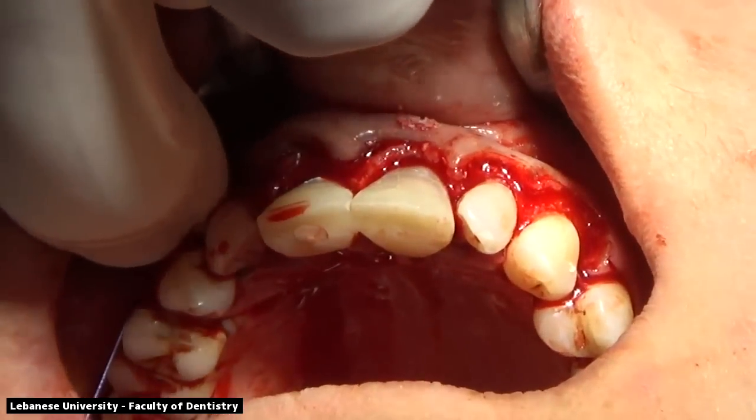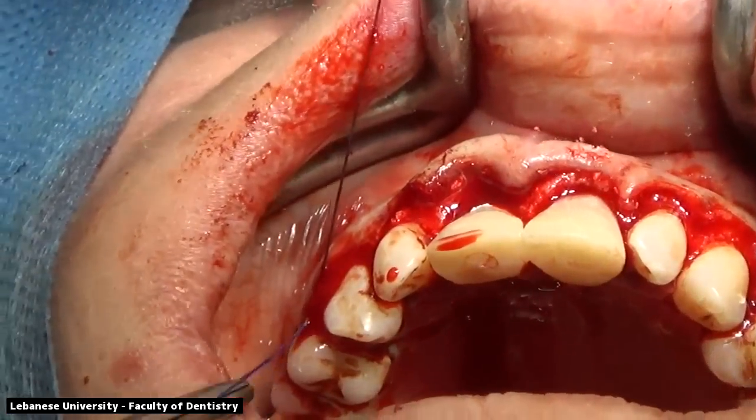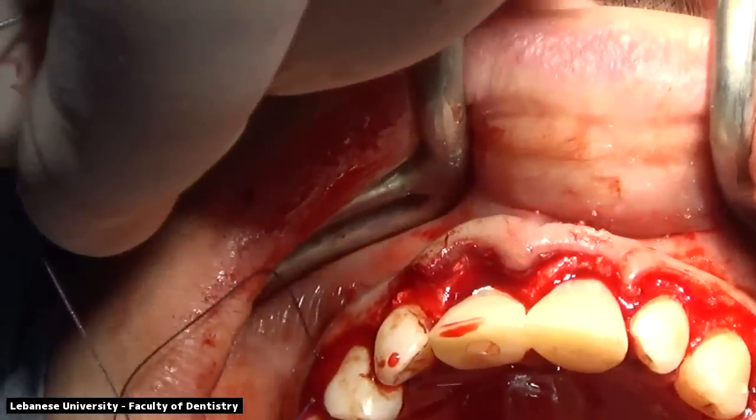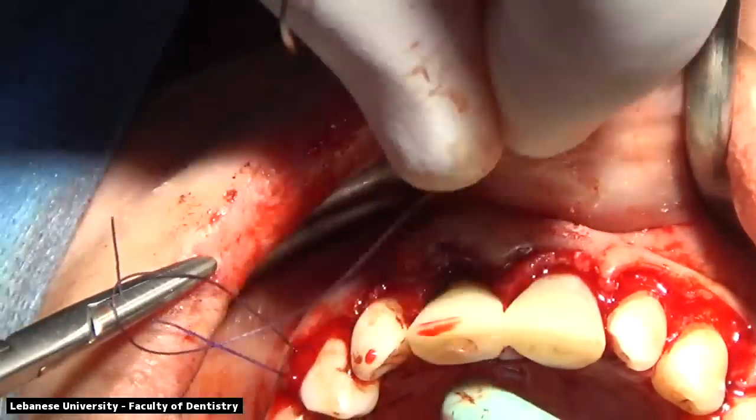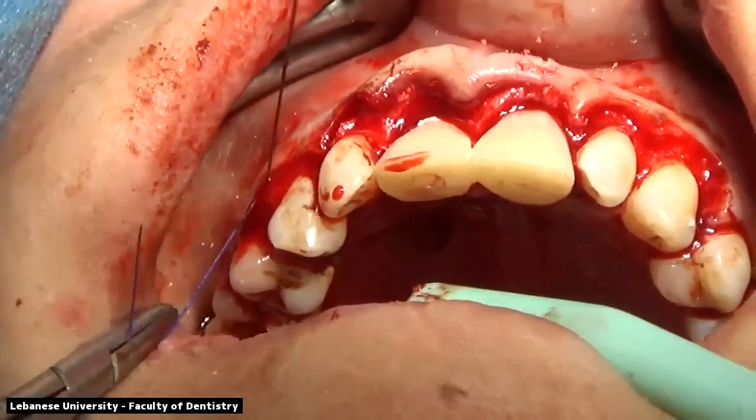Going under the embrasure area and back to the buccal aspect. And making sure that the knot is on the buccal area, not on the tip of the papilla, but in the middle of the papilla without any tension. A simple interrupted suture is being used in this case.